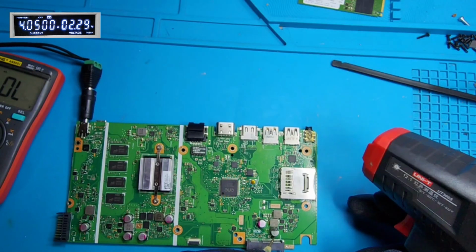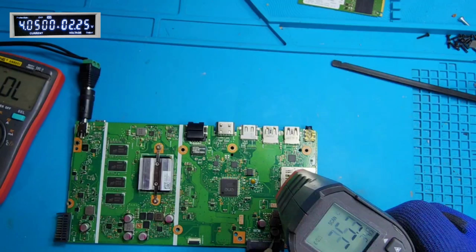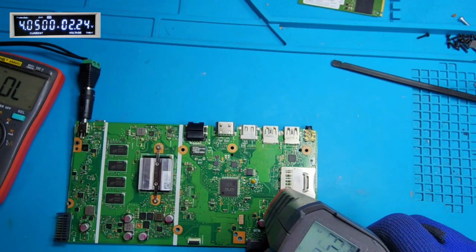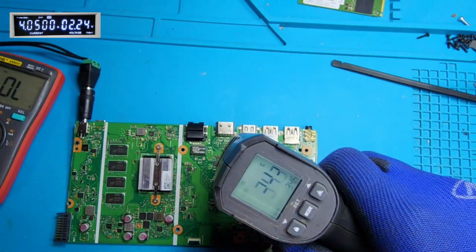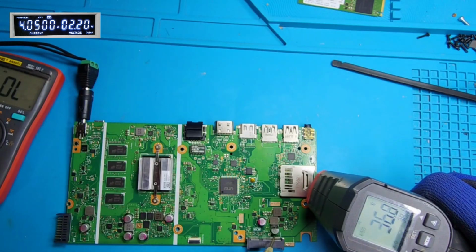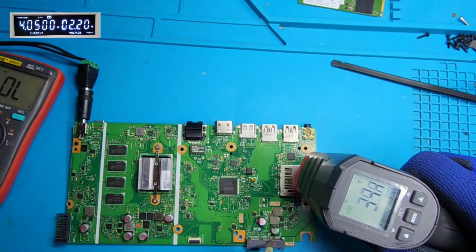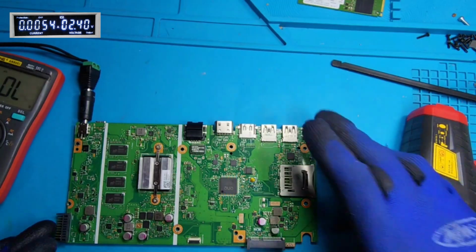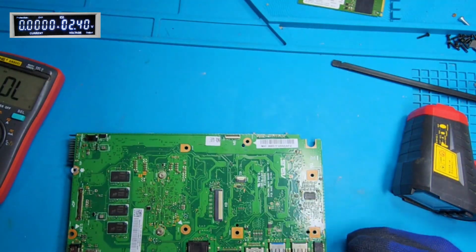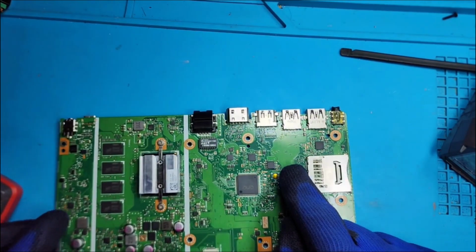Okay, 4 amps. Okay, so something is happening on this side. It's going to 40 degrees. Let me see it on the other side. What's there? Okay, something was getting hot on this side.